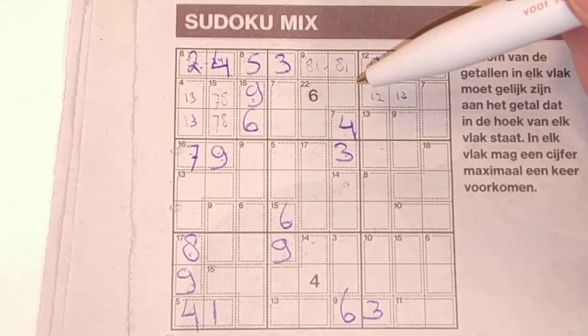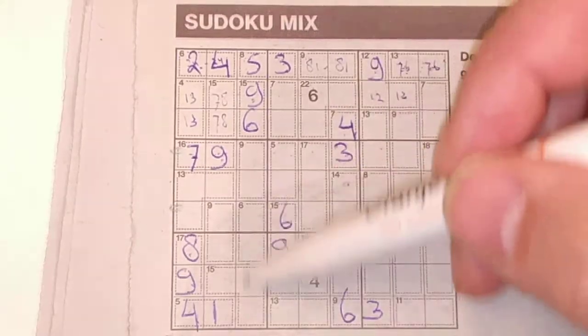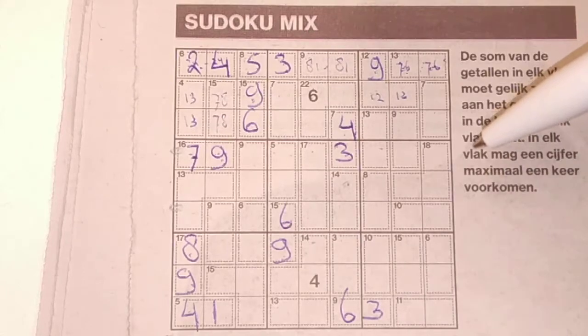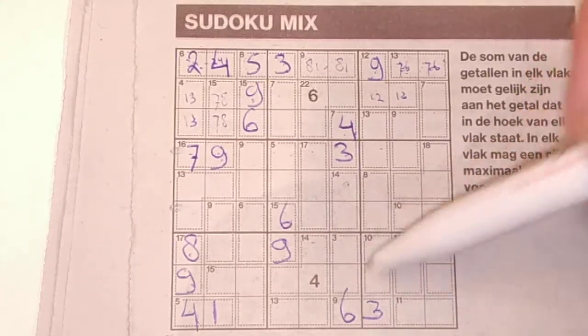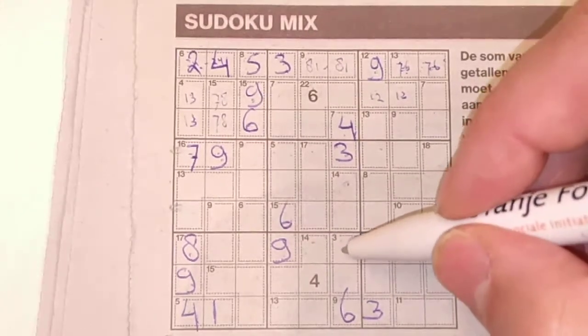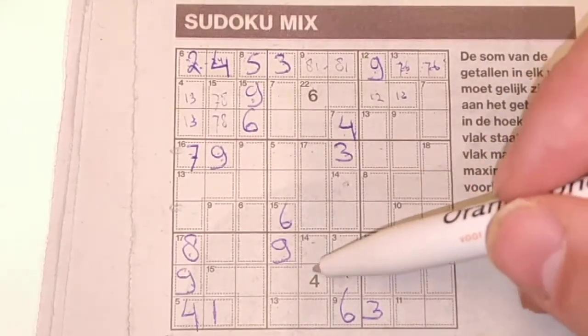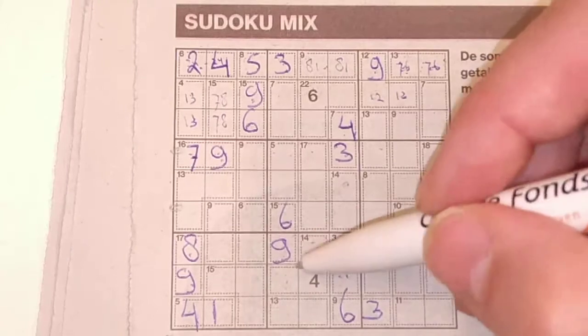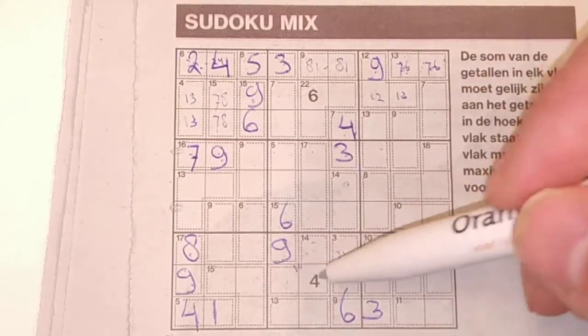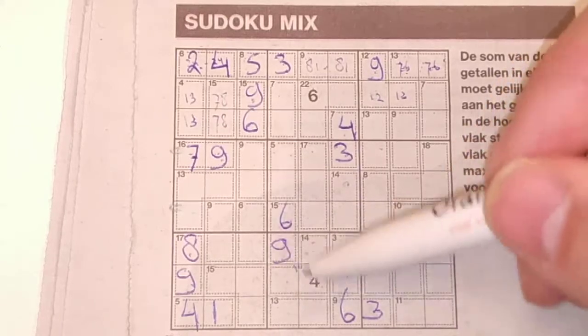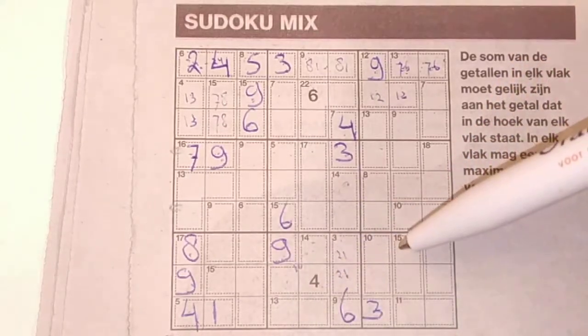Then we have a box of 3. The only combination for the 3 is 2 plus 1. These two boxes together should be a 10, because 10 plus 4 will be 14. So we have a box of 10 and a box of 13.